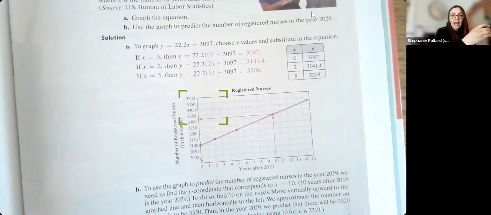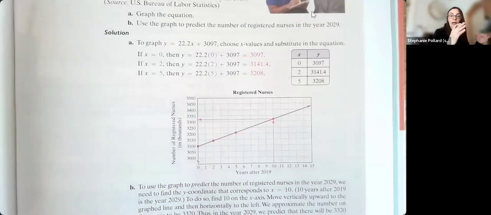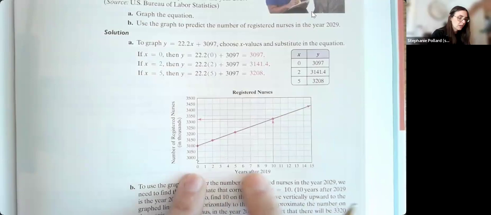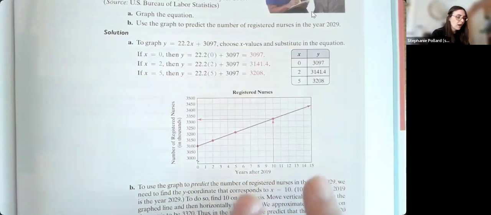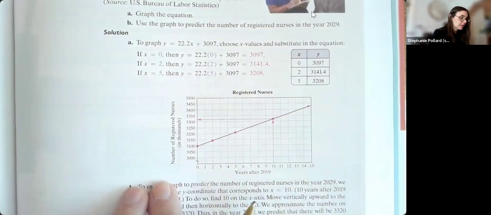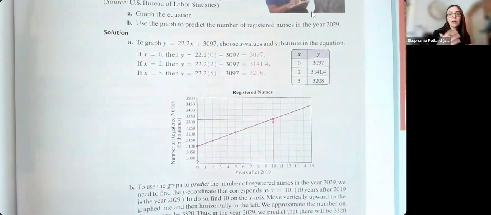Now, when you're graphing an application problem, you do have a little bit of choices to make here. So one thing to note is the x-axis, we're using years after 2019. So we're not actually showing any data before 2019. I will say that that's actually kind of rare.